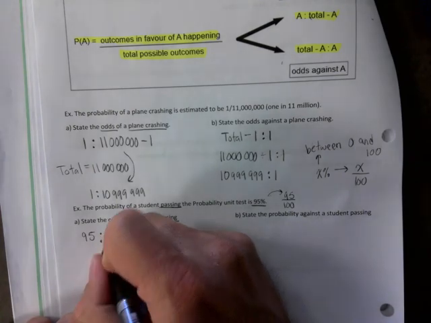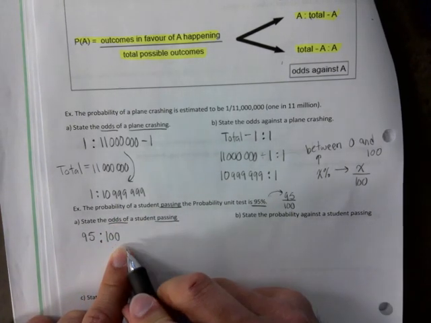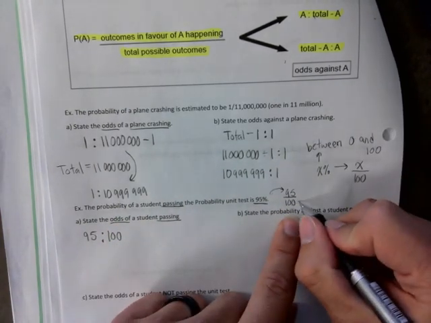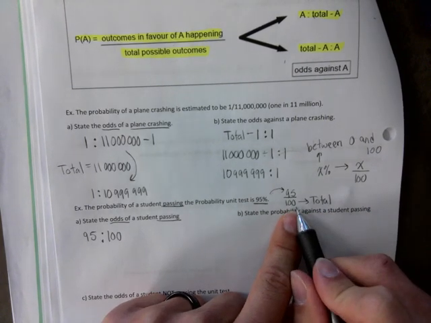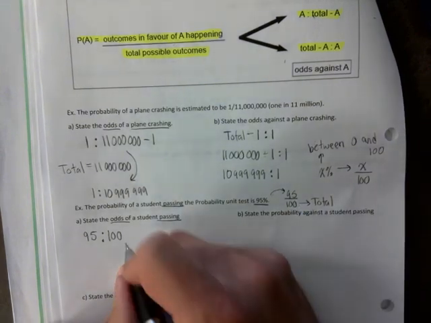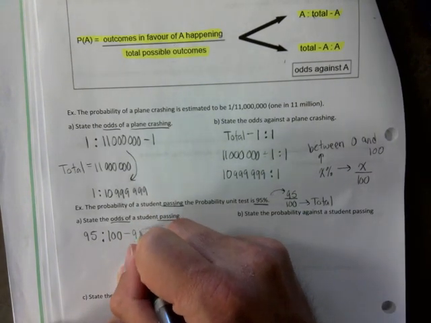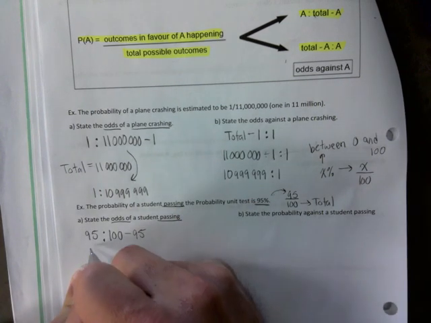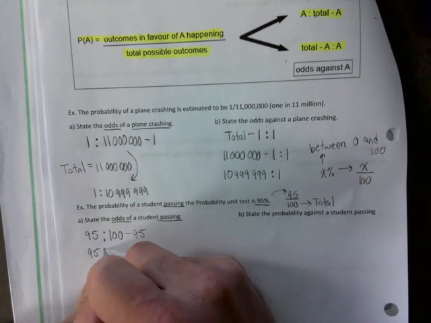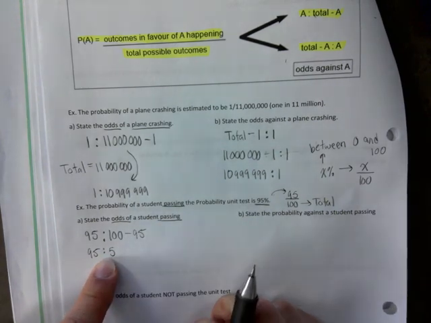And then we would have the total, which is 100, which we get from the fraction there. So minus 95. So the odds would be 95 to 5.